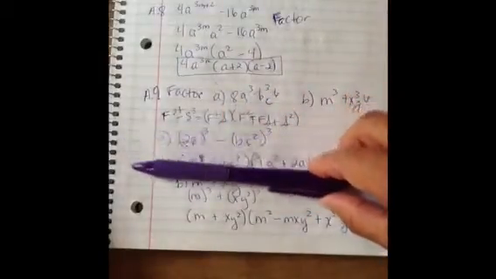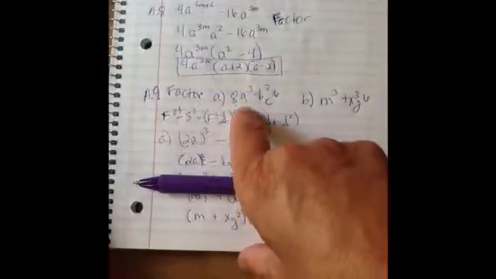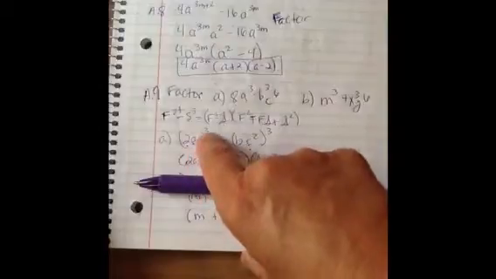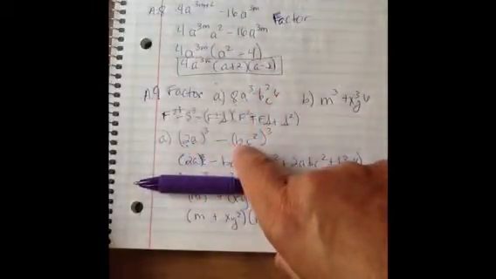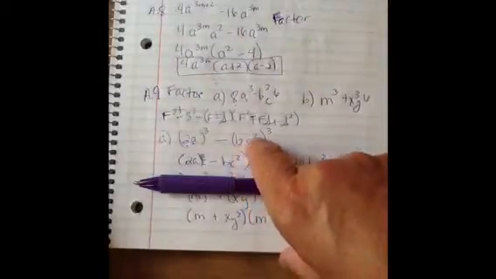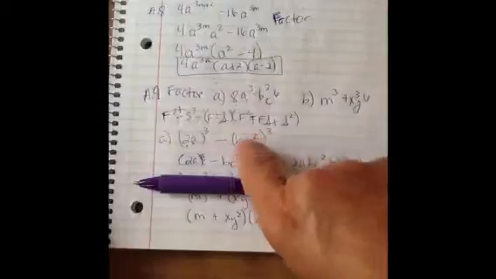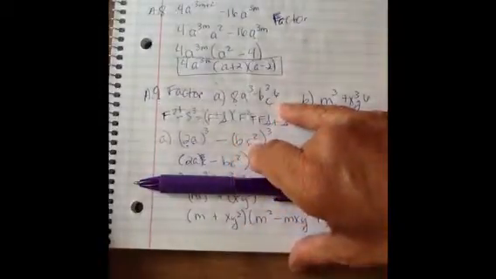So now let's look at part A. Now we look at 8a cubed, and you think, okay, is that a perfect cube? Well, yeah, it is. It's 2a cubed. And when I look at b cubed c to the 6th, I'm going to write it as b c squared cubed. When I multiply these out, you multiply the exponents and you would get b cubed c to the 6th.